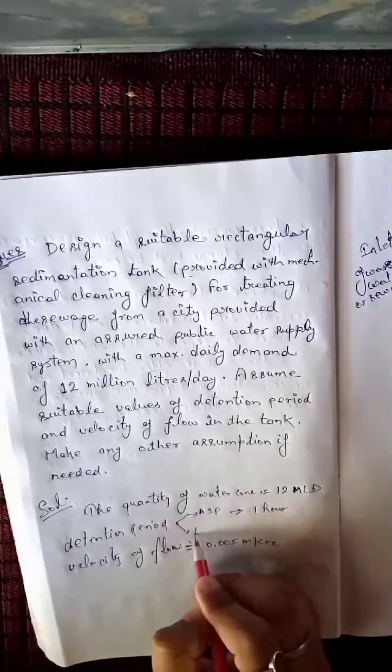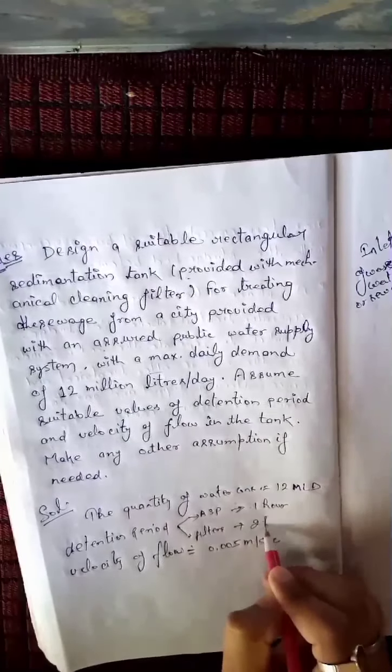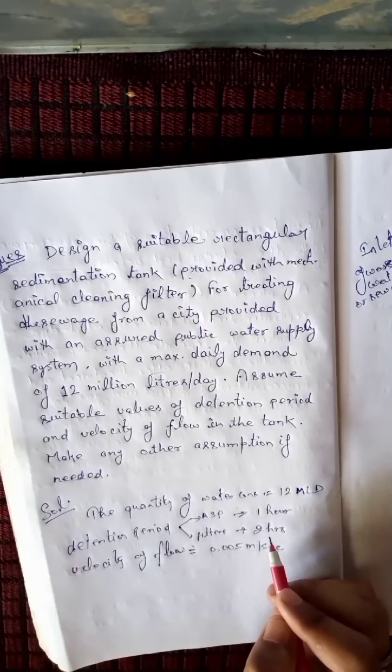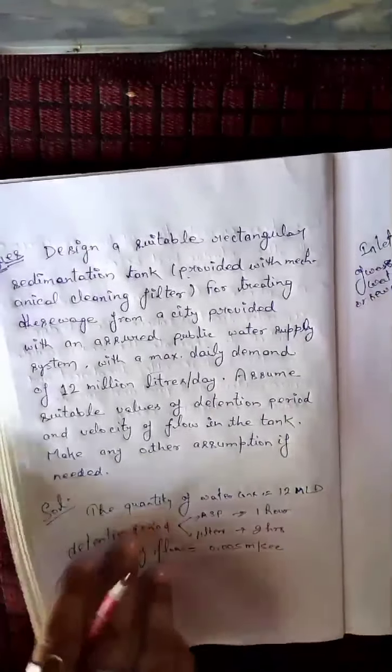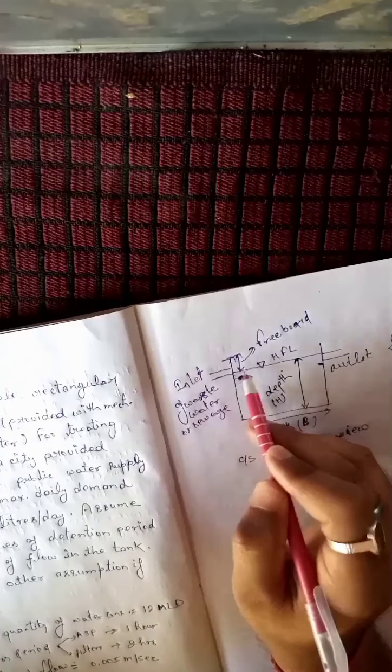If filters are adopted, then it will be 2 hours. Next, this one is the freeboard. It is the difference between the higher flow level and the top surface of the tank.